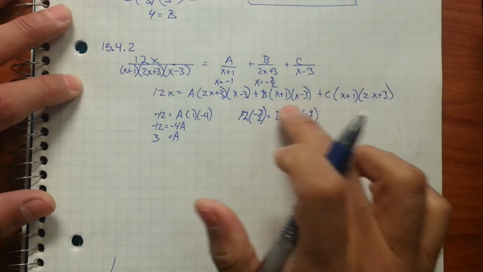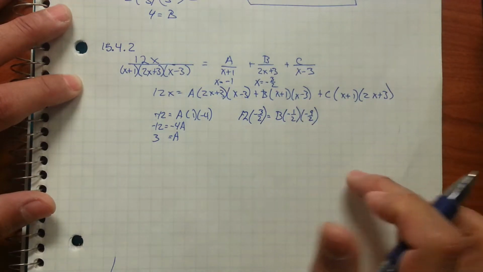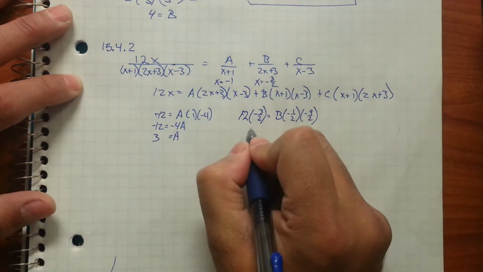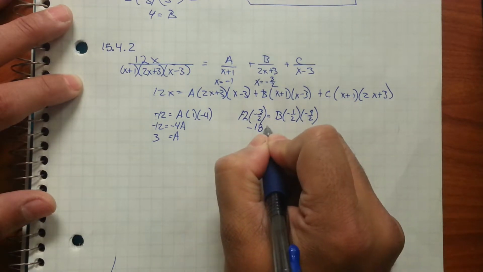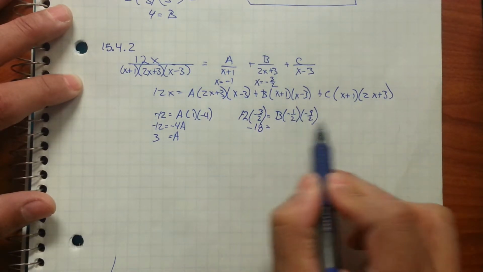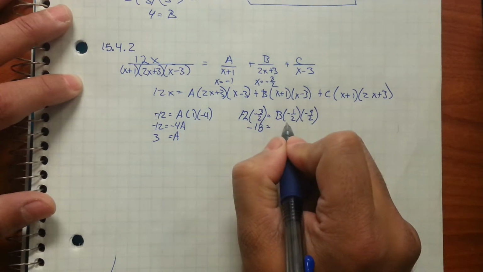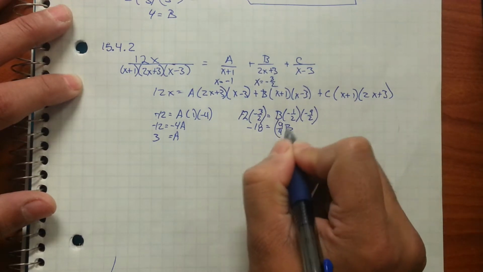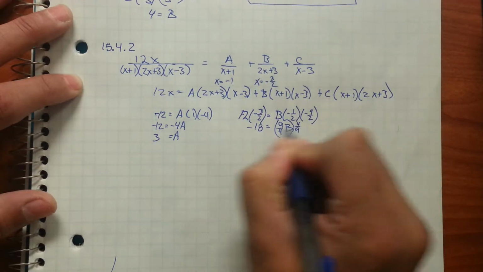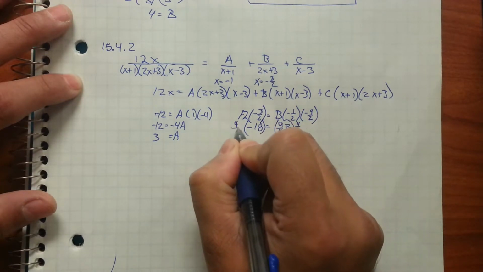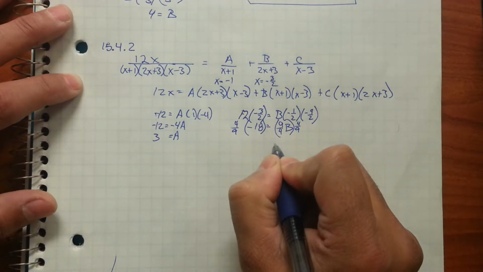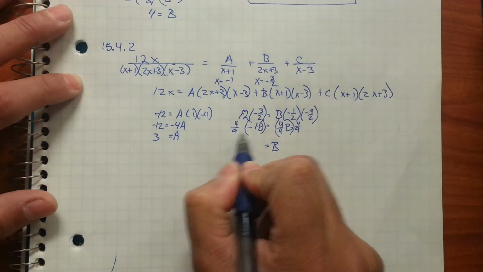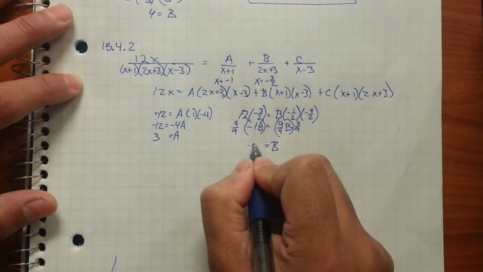So I'm putting them together, and I have to have a common denominator for this. 12 divided by 2 is 6, times 3, that's going to give me negative 18 equals, that's a negative and a positive 9 over 4 B. Multiply by the reciprocal, 4 over 9. So I'm going to get B is equal to negative 18 divided by 9, so that's negative 2, times 4, it's negative 8.